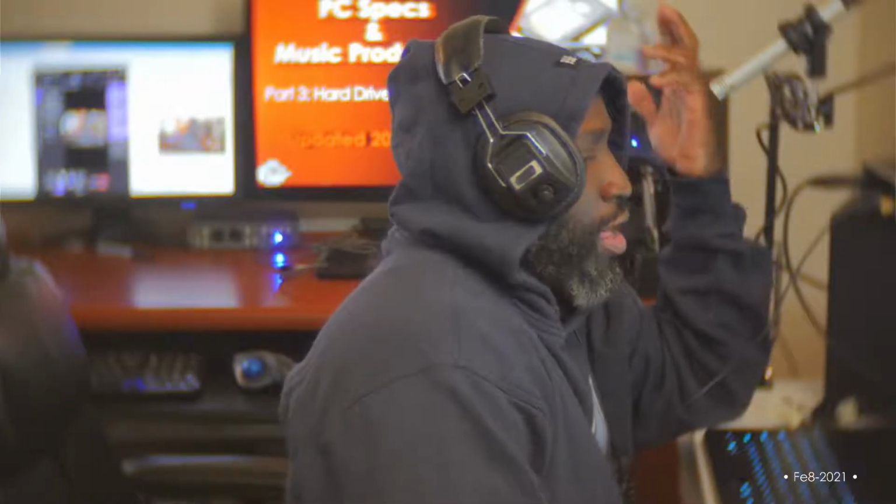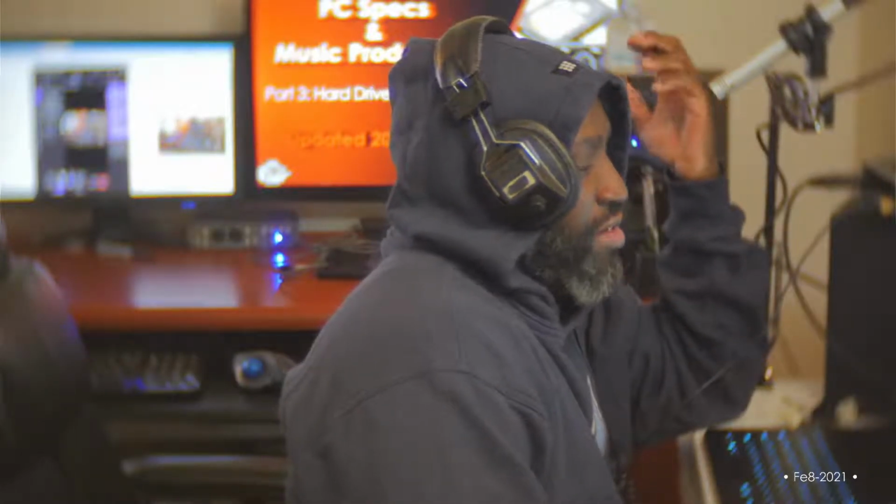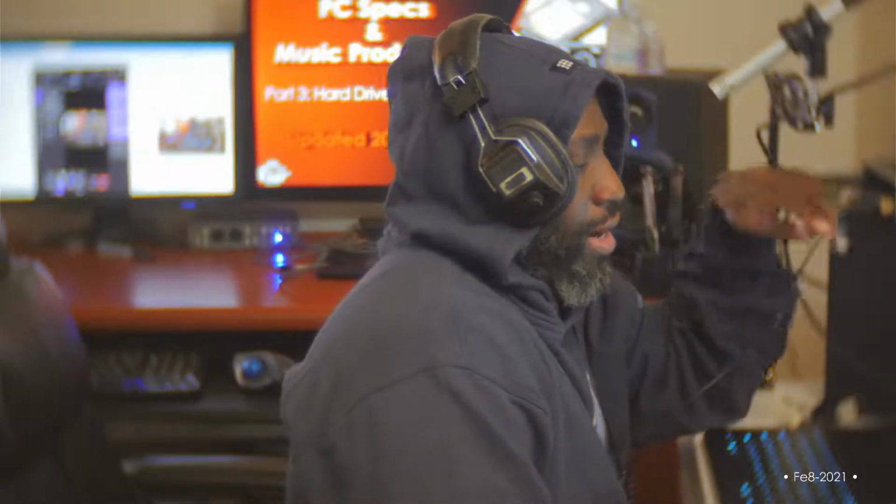I was like, why is it loading so slow? I did some research and found out that I needed a faster drive. So I got an M.2 drive and installed it, and the round started loading in 5 seconds, which was ridiculous to see such a huge jump in time. So the M.2 drives are faster.